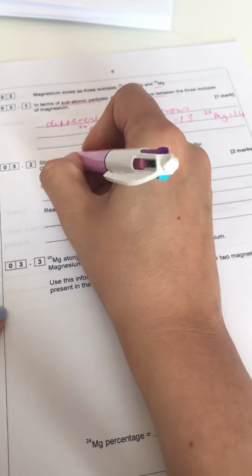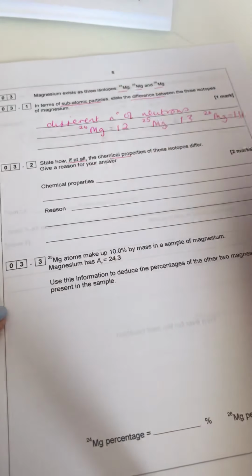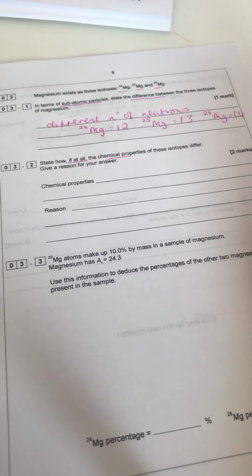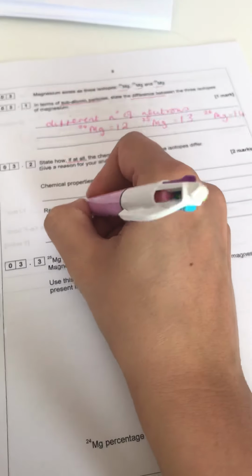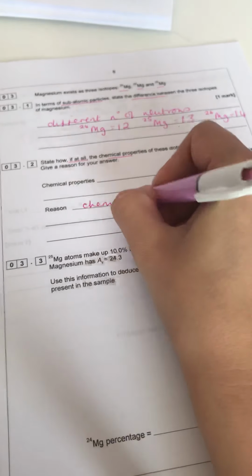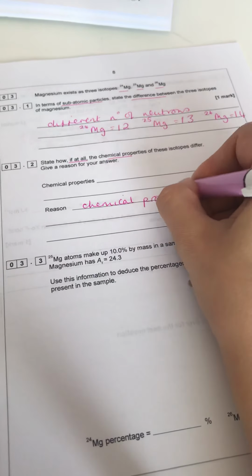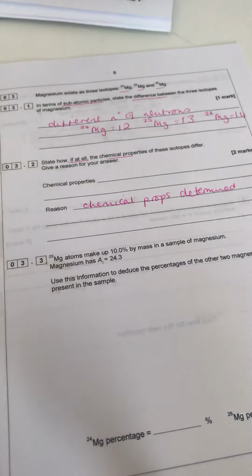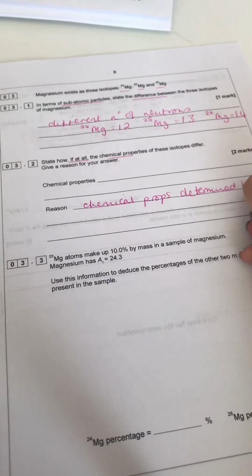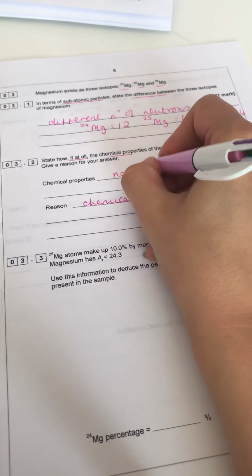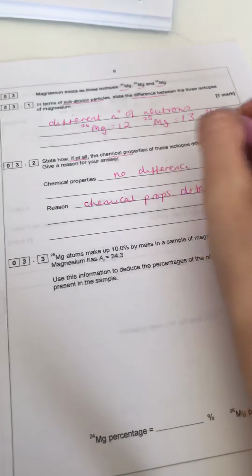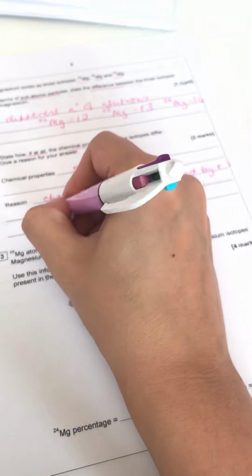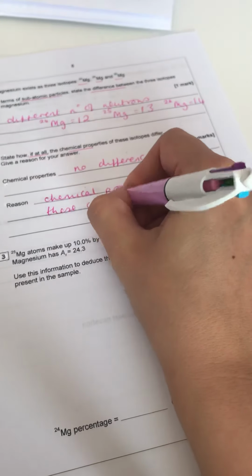We then have to state how, if at all, the chemical properties of these 3 isotopes differ and give reasons for our answers. Well, we know that chemical properties are determined by electrons. And actually, these 3 isotopes have the same number of electrons. So actually, there'll be no difference, because chemical properties are determined by electrons, and these all have the same electron configuration.